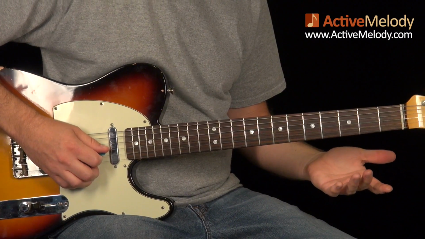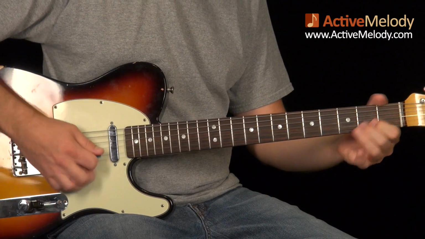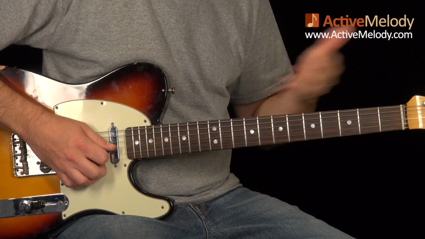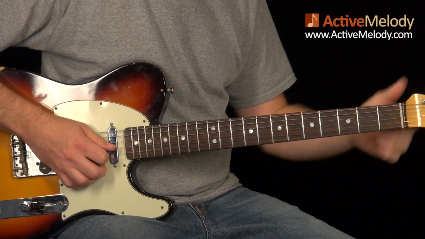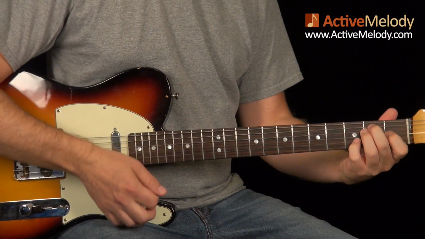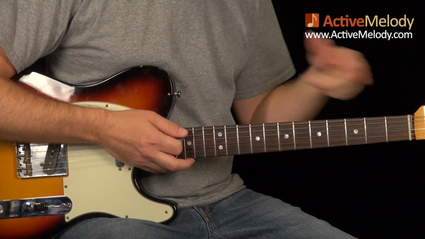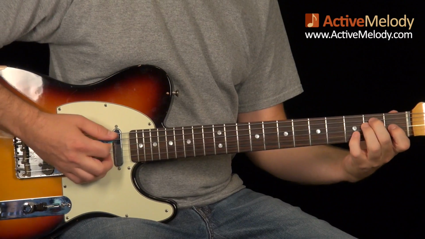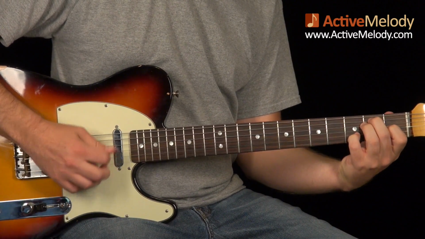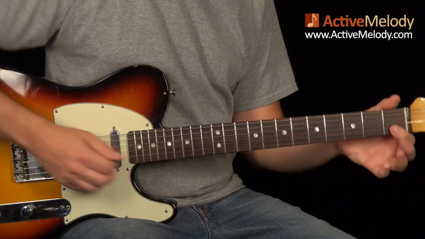Alright, now, the next thing, I go into this little phrase that, very John Fogerty, I hear him do this a lot. He plays a lot around the dominant 7th. So really all I'm doing is I'm tracing the notes out of an E7 chord. So if you think of an E7 chord like this, I'm just playing the notes out of the chord.